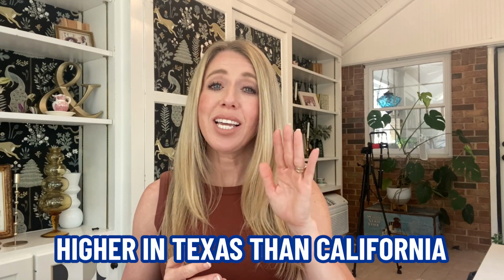And speaking of healthcare, that was actually the one thing that was higher in Texas than California. And some of that's also based on not just the cost, but accessibility as well. So California did have a better ranking when it came to healthcare than Texas has.